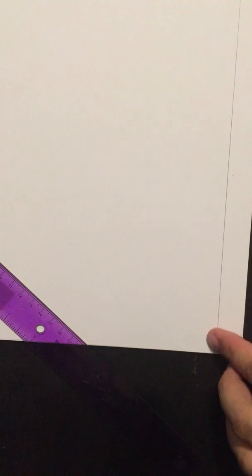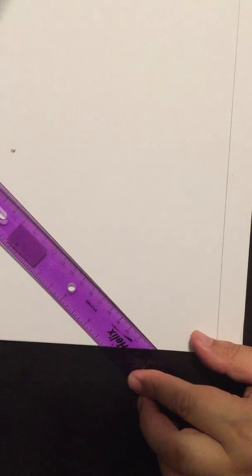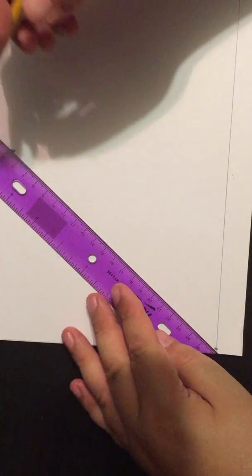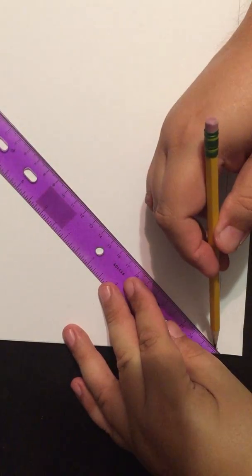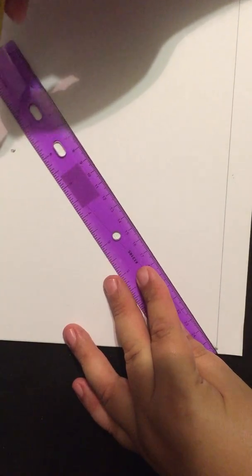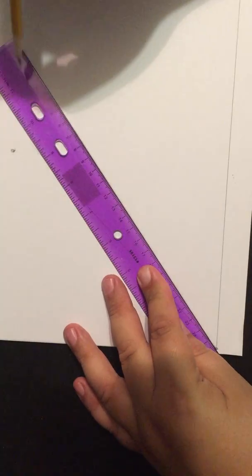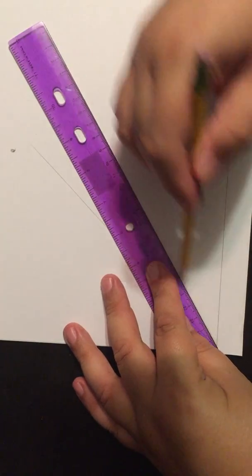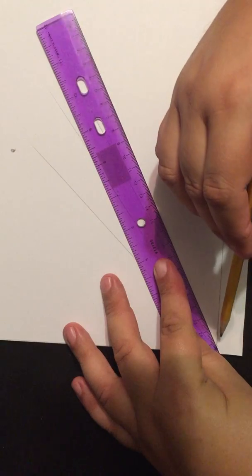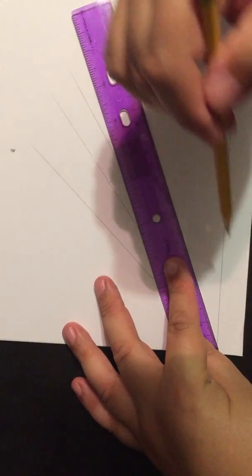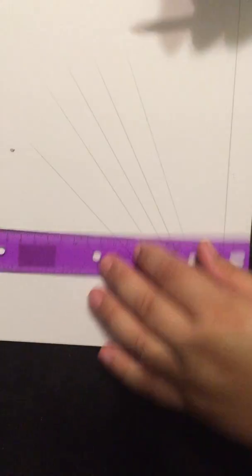Got my 2 vanishing points here, if you can see that. And now my 3rd vanishing point I'm going to put up here. And now I'm just going to start drawing. I think it's easiest when you do 3-point to just set up what's called a perspective grid for yourself. And I'm just going to draw some diagonal lines from each vanishing point.